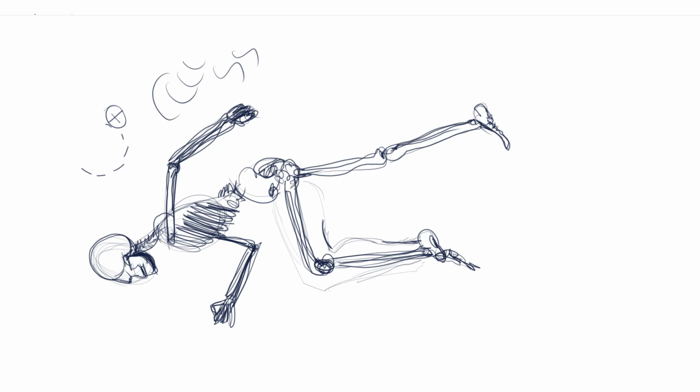So this is the human skeleton when he or she is running. Here, like this, okay, so this curve is very important, and this is for the neck portion.